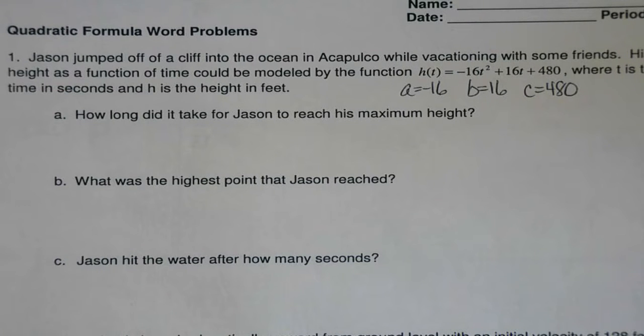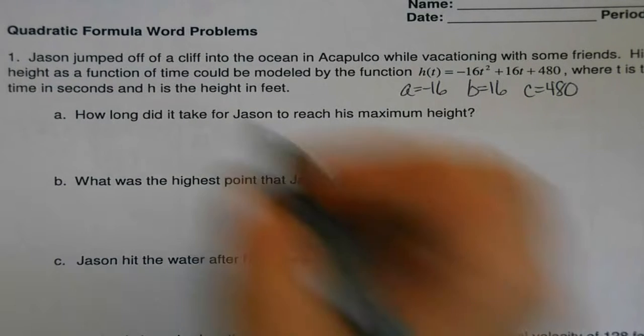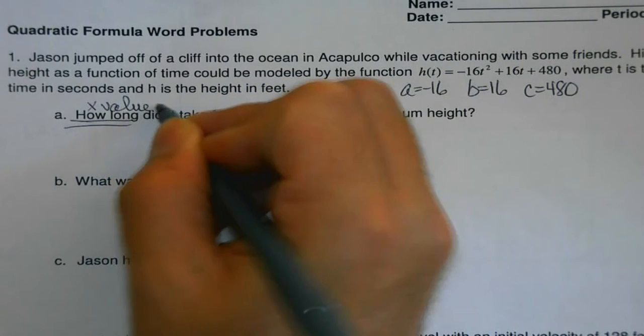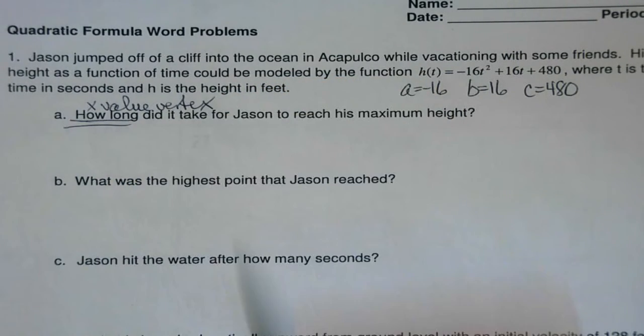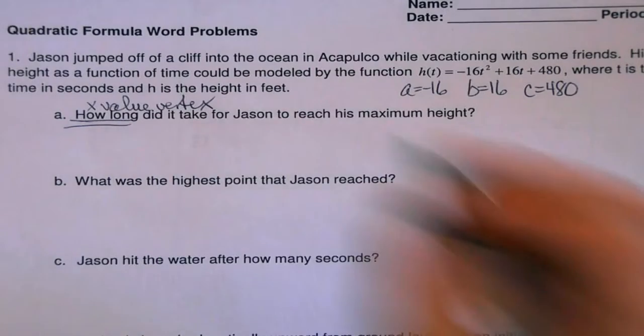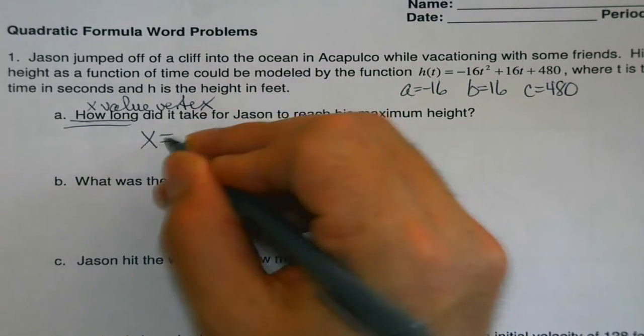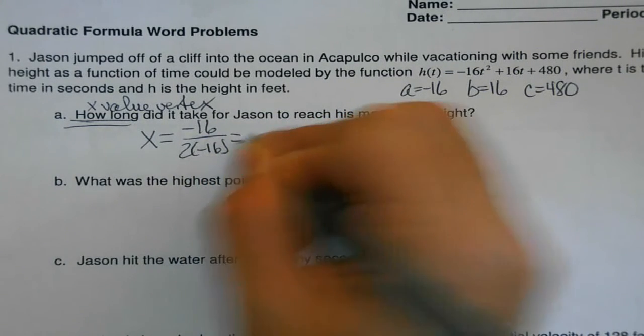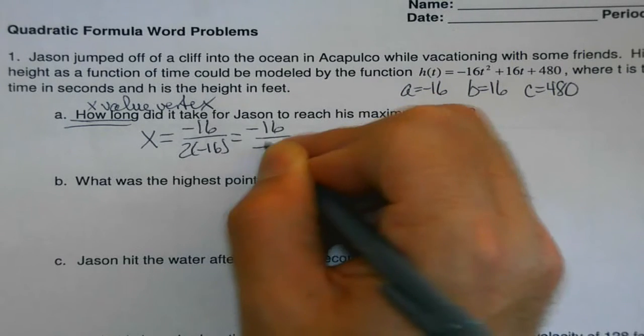How long did it take for Jason to reach his maximum height? How long? That's the x value of my vertex. Remember, x is time, y is height. So, handy-dandy cheat sheet, x equals negative b over 2a. For the opposite of b over 2a. Here's where we tend to run into trouble.